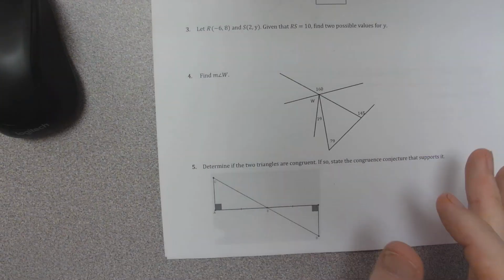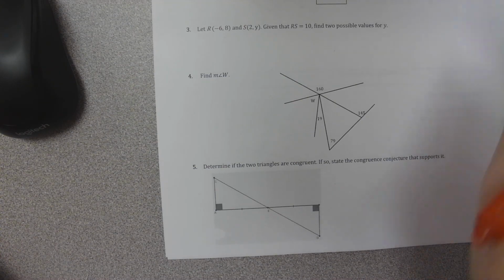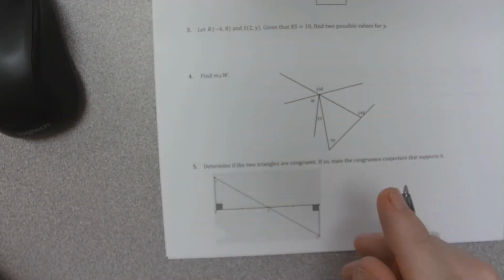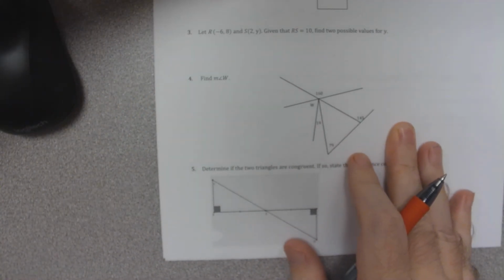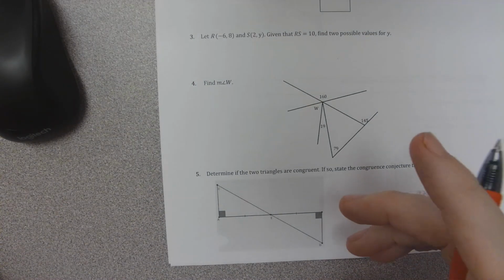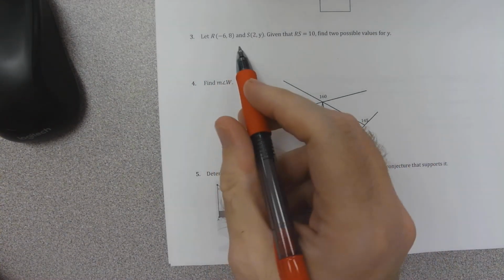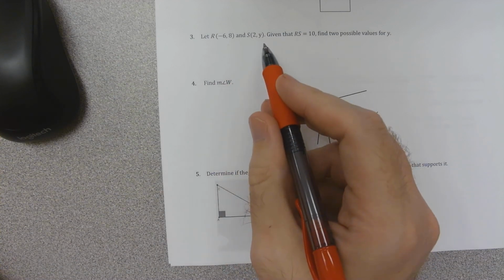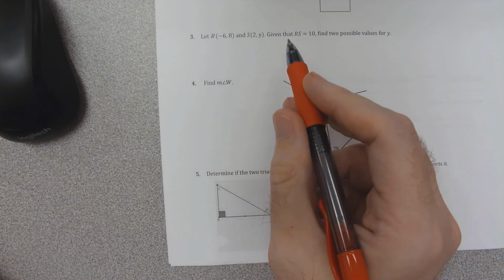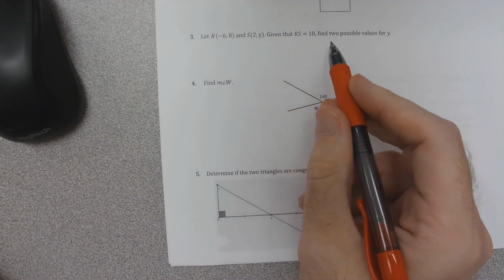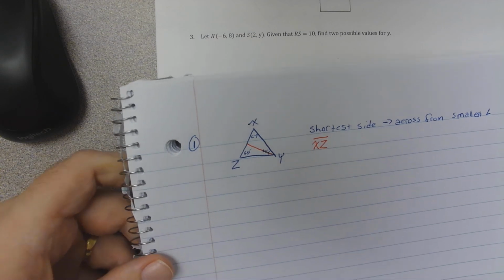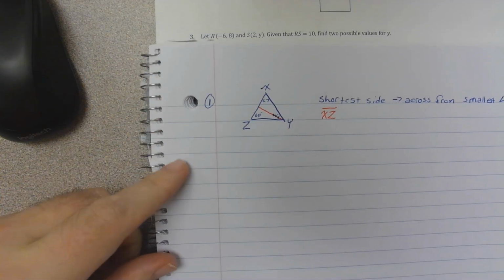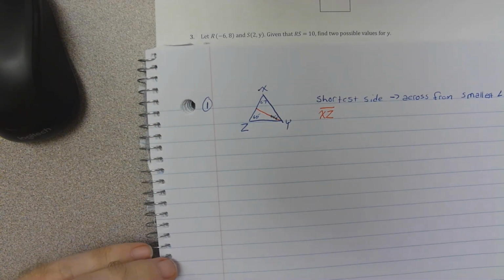Now for 3, it says, oh, that focus didn't work. Let's try that again. There we go, that's better. So R is this, S is this. Given that RS equals this, find two possible values for Y. Now, we talked about this in class before, so I'm going to go back to my notebook here so that I can sketch this out.